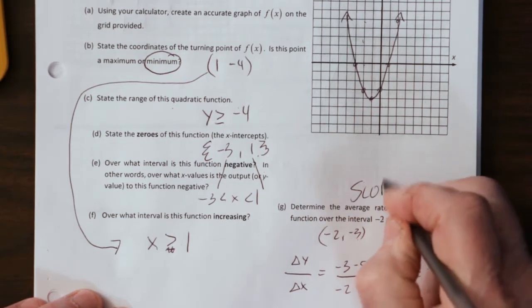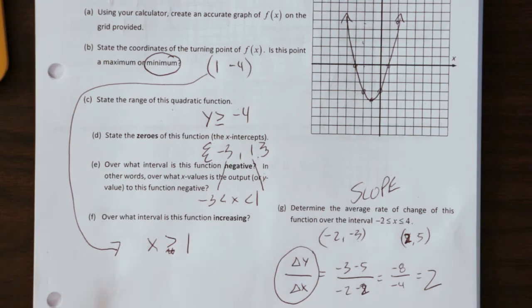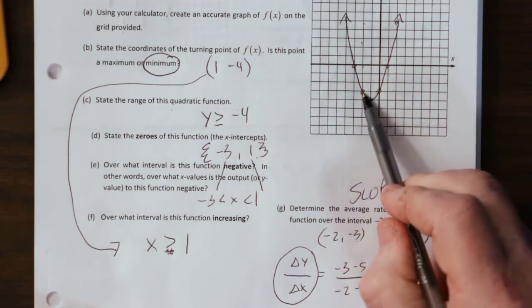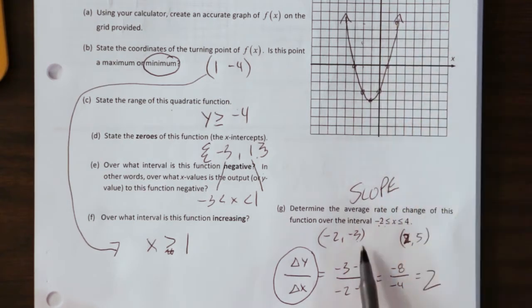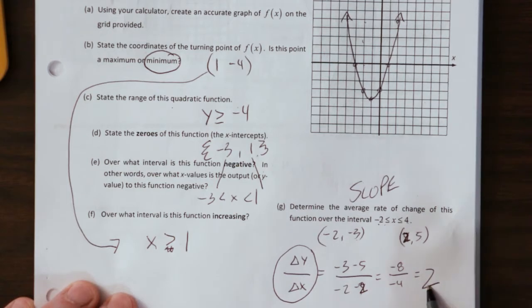Which by now hopefully you know is change in y over change in x. That is a formula that they give you on the Regents exam. And you just take your two points. They say from -2 to 4, so there's -2 and there's 4, and there's your y coordinates for those two. And you got to be careful. I actually messed it up the first time I did it. For some reason I put a 4 on the bottom instead of the 2. And that gives me a slope of 2.